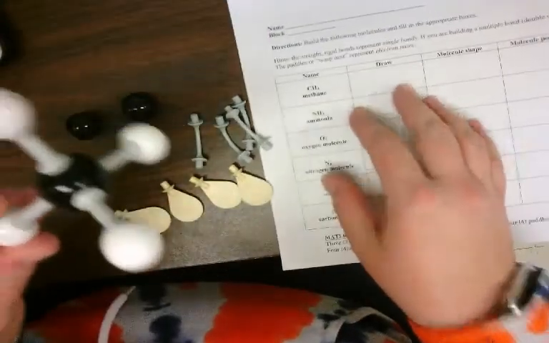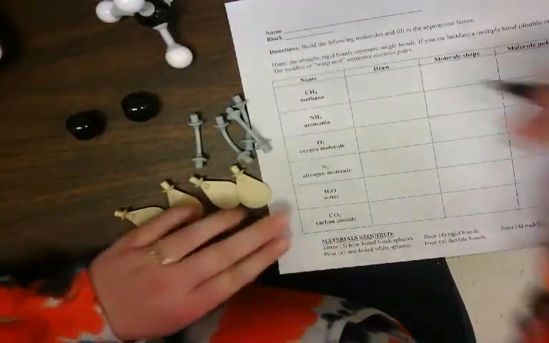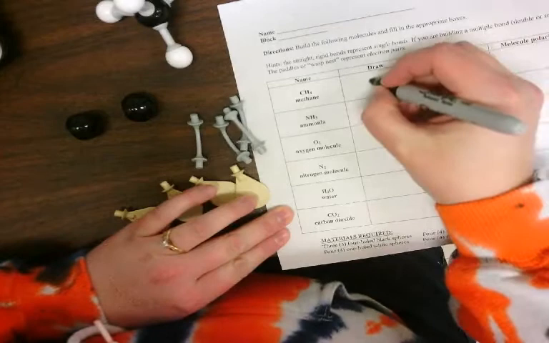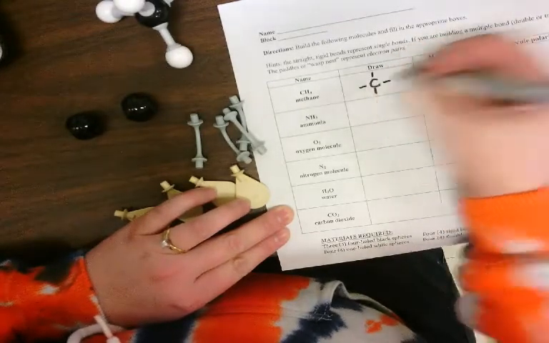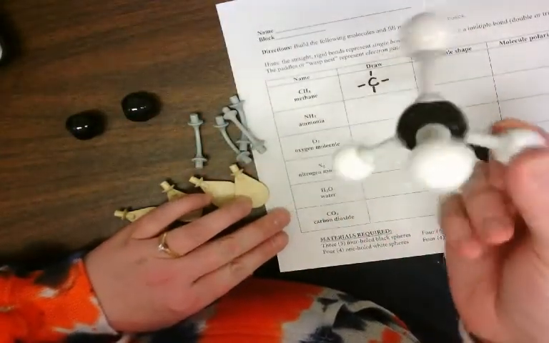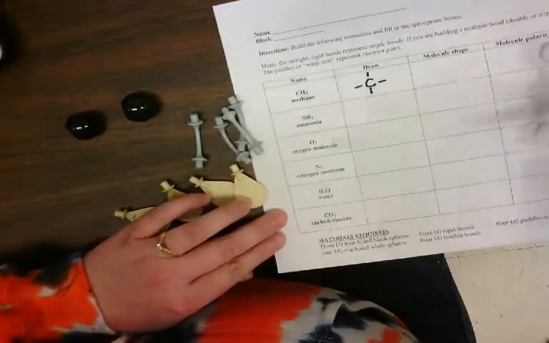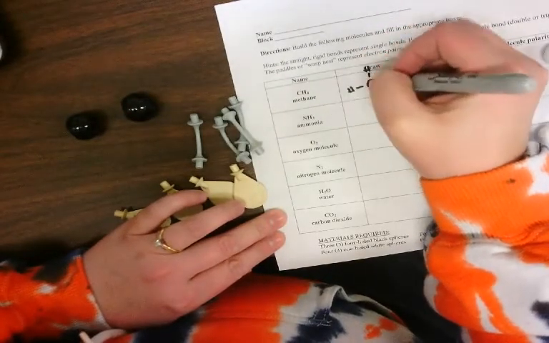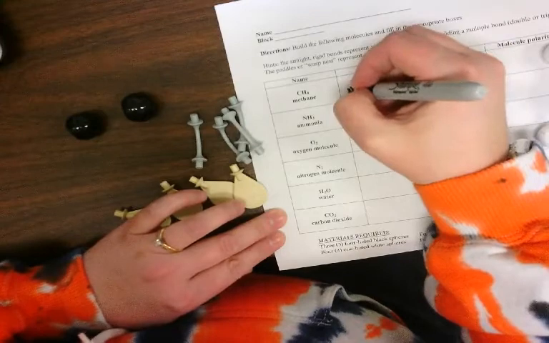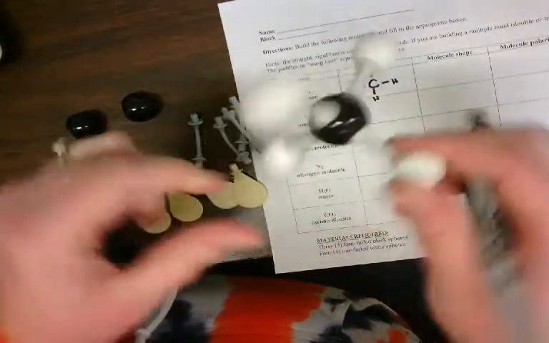Okay, so I'll help draw it. It's kind of weird. I'll put my C in the center, and then 1, 2, 3, 4 bonds, right? Now, I'll admit this doesn't look exactly like my drawing. It looks like I stepped on it, squashed. H, H, H, H. That's okay. All right, so here we have that.